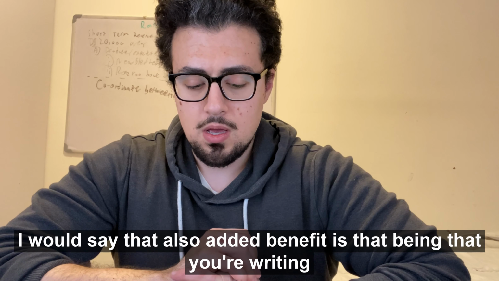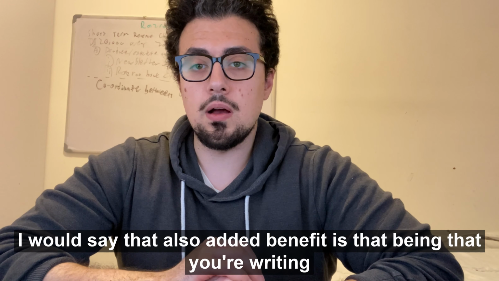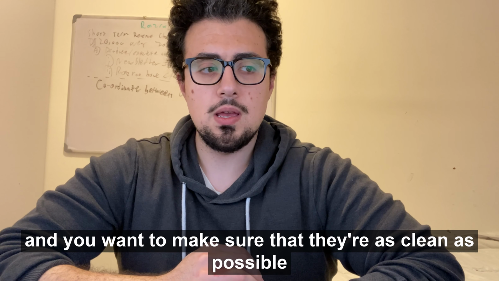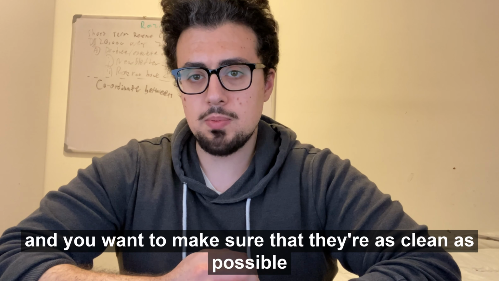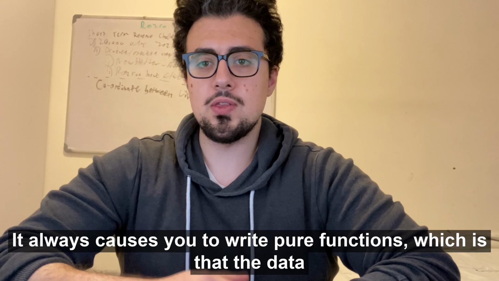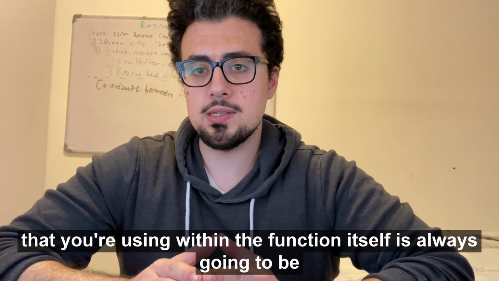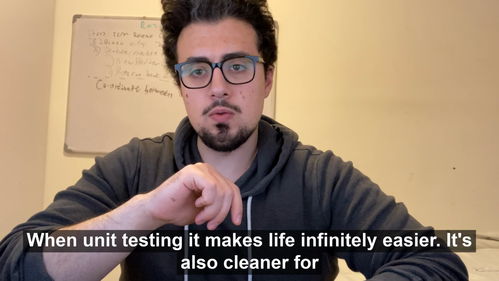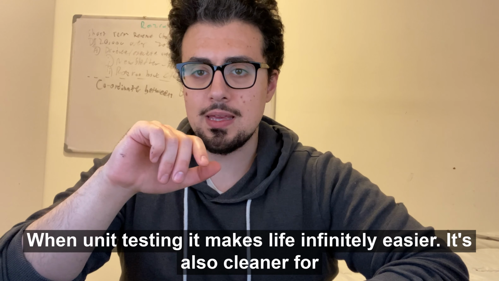I would say that also an added benefit is that, being that you're writing unit tests and you want to make sure that they're as clean as possible, it always causes you to write pure functions, which means the data that you're using within the function itself is always going to be passed in as a parameter. When unit testing, it makes life infinitely easier.